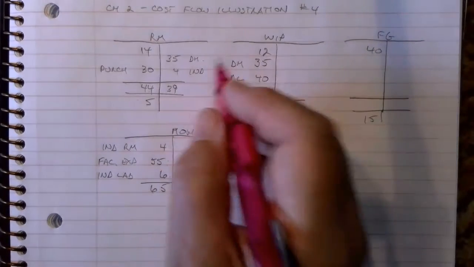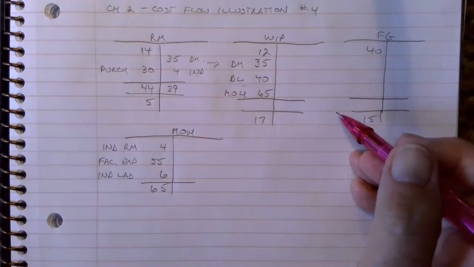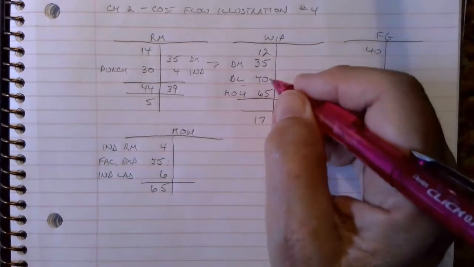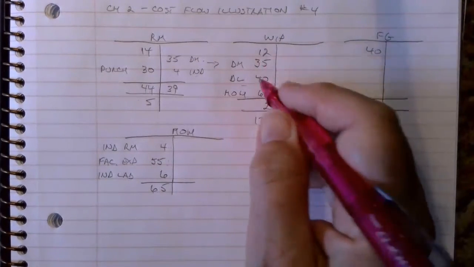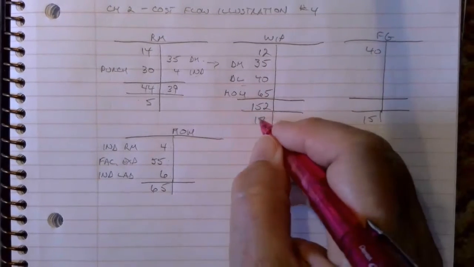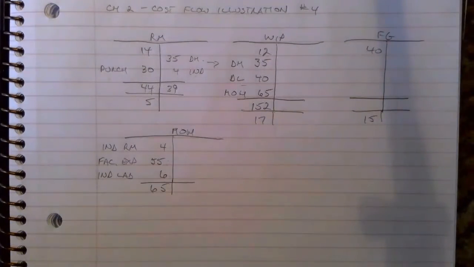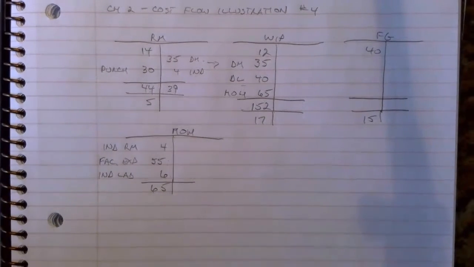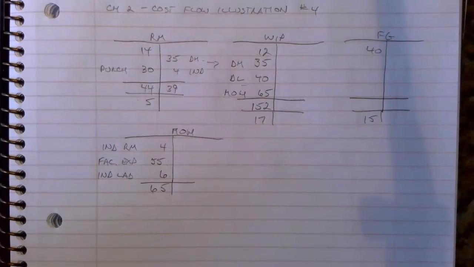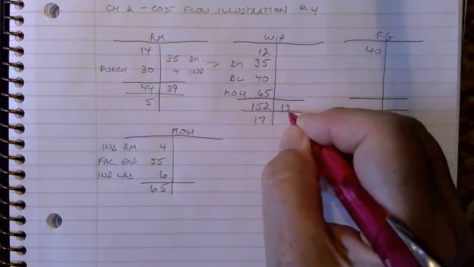Okay, so 35 then went over here. That went to overhead. For work in process, what do we have? We've got 7 and 5 is 12 and 2 and 1, 5, 9, 15, 152. My ending balance is 17, so we know that 152 minus 17, let's see. $152 minus 17, I've got 135. This has to be 135.